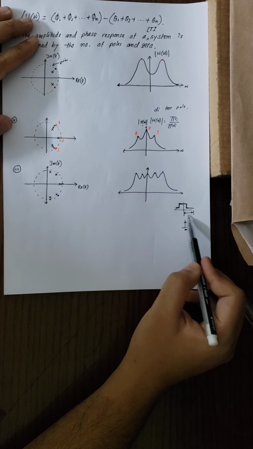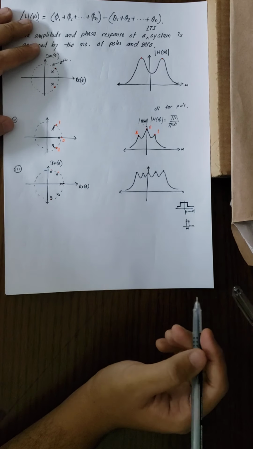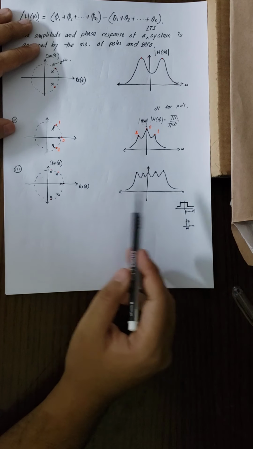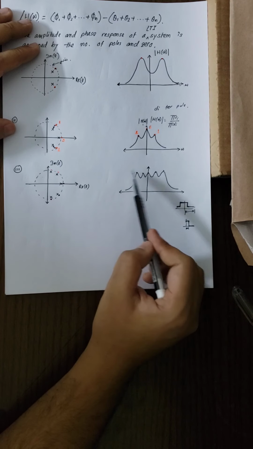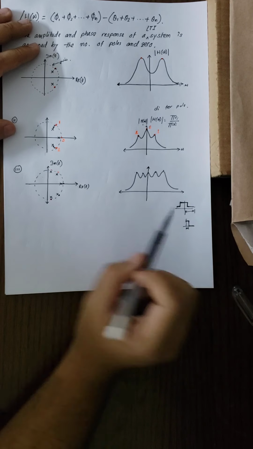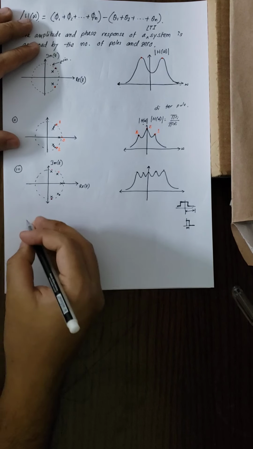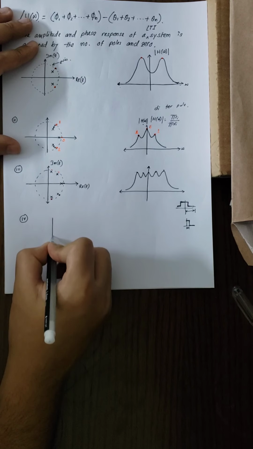So this is how filters can be designed. Why we are using a causal system will be mentioned later on. So I hope you get the fact that by adding more poles, the ripple will get finer and finer until it becomes a straight line. Now what happens if we add a 0 to the system? So let us look at that.